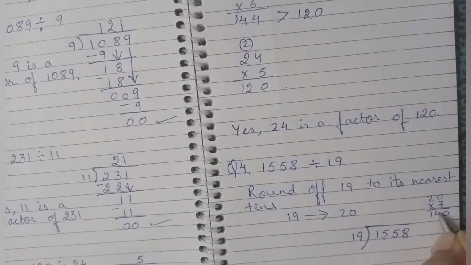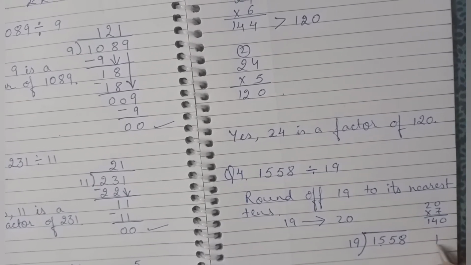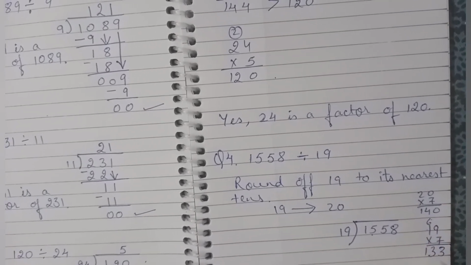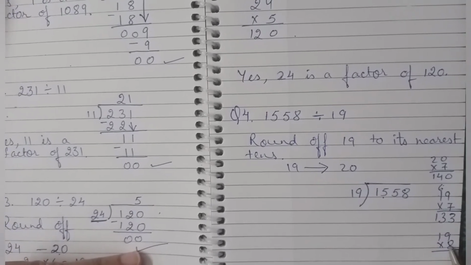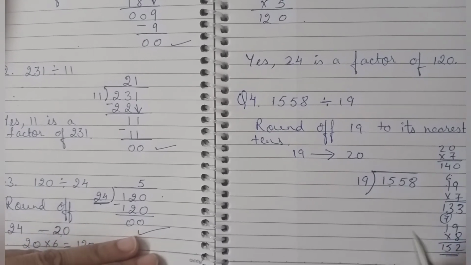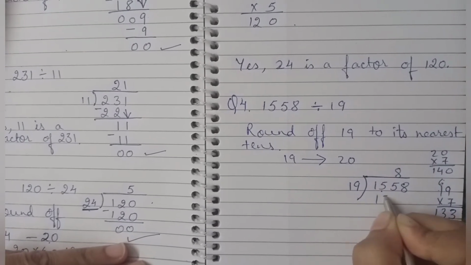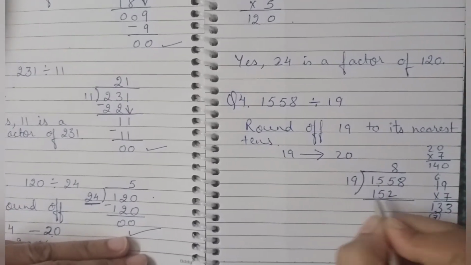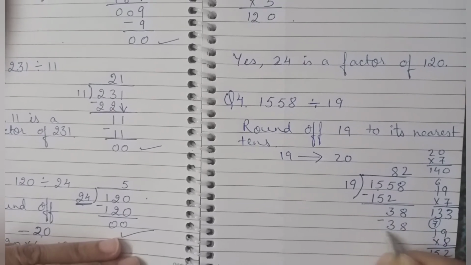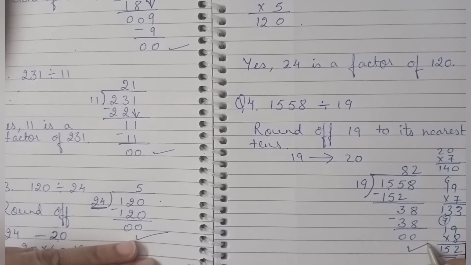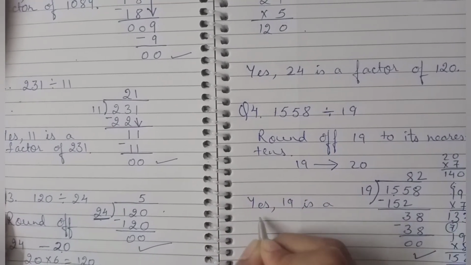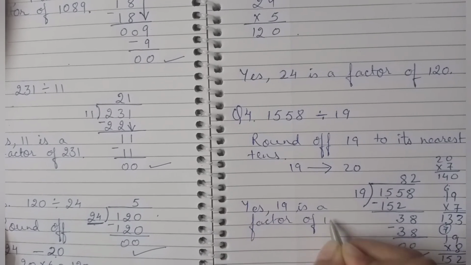When we multiply 20 with 7, we will get 140, and after multiplying 19 by 7, we will get 133, which is lesser than 155. So we will try to multiply 19 with 8 and we will get 152, which is closer to 155. After subtracting 152 from 155, we will get 3, 8 will come down, and this 38, 19 twos are 38. So we can see that 1558 is completely divisible by 19. It means 19 is a factor of this particular number.